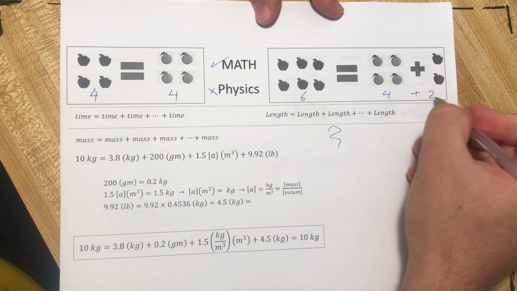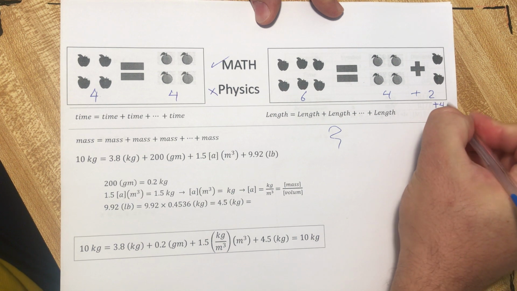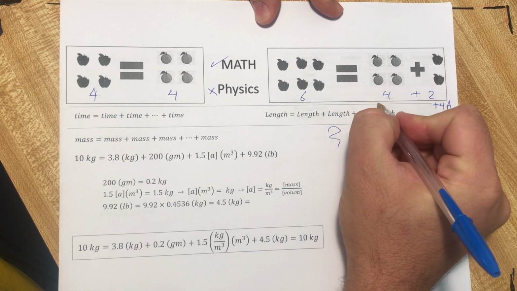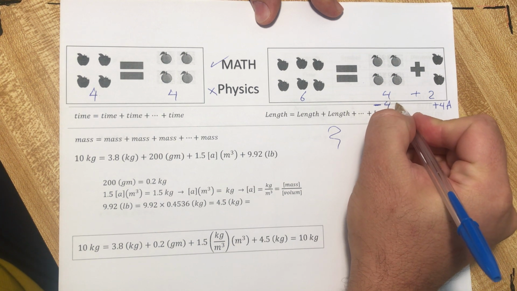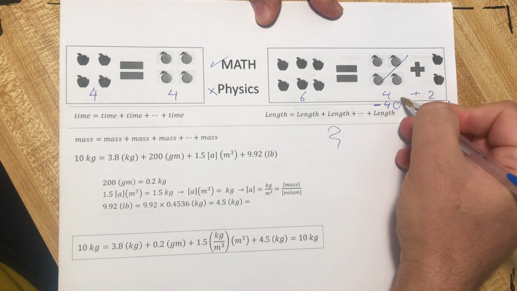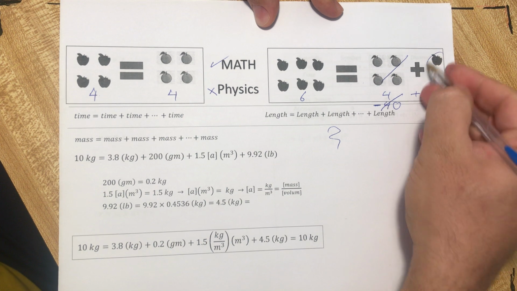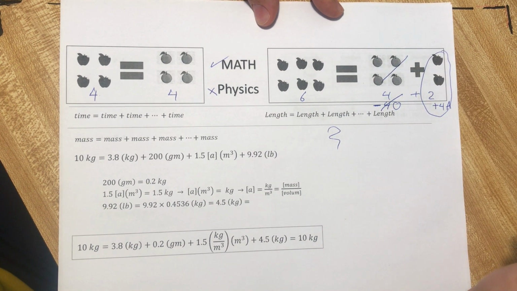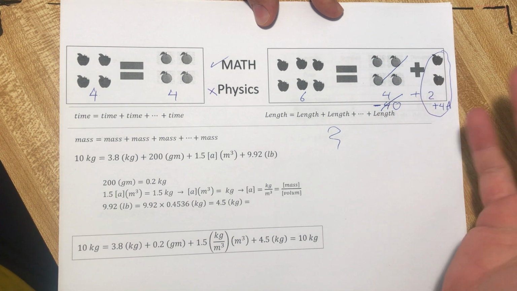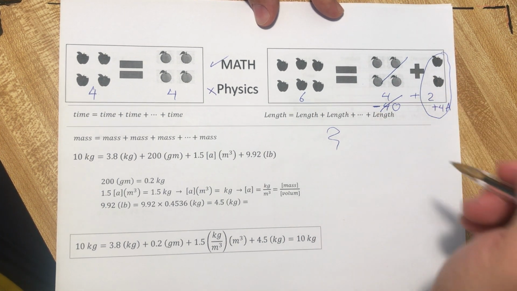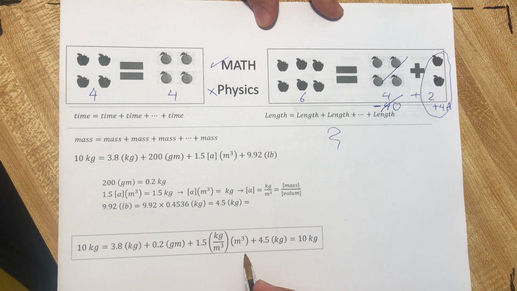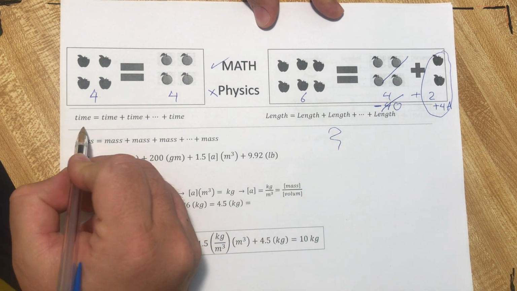To make it right, I need to add 4 apples and minus 4 oranges. In this case, I can cancel these with these, and the total quantity will be apples. It is something like this, but we will see it now in our examples.